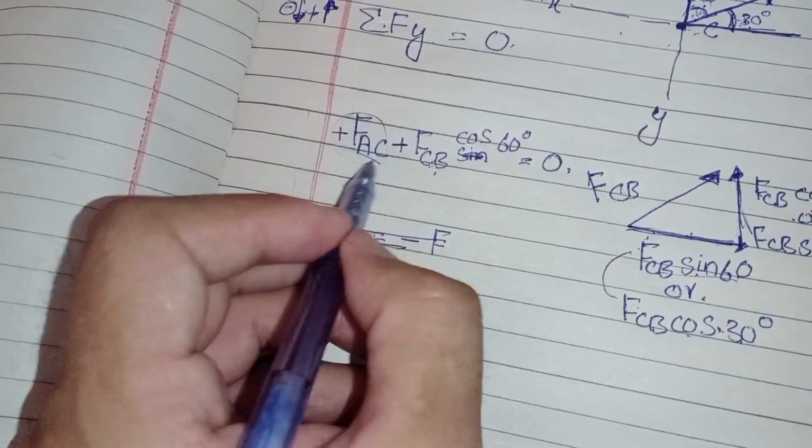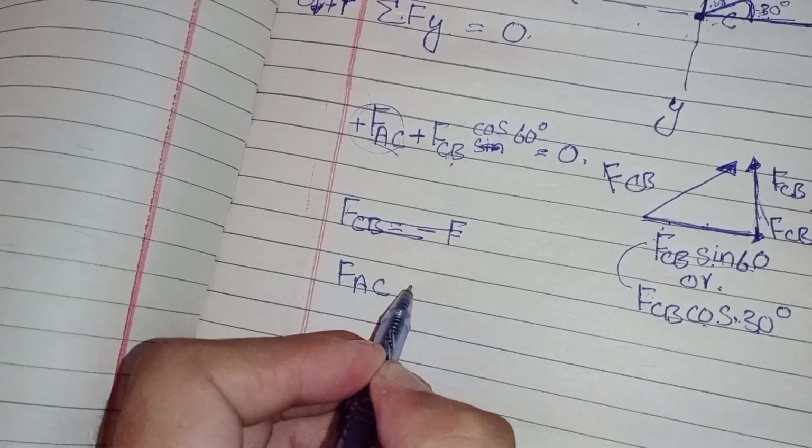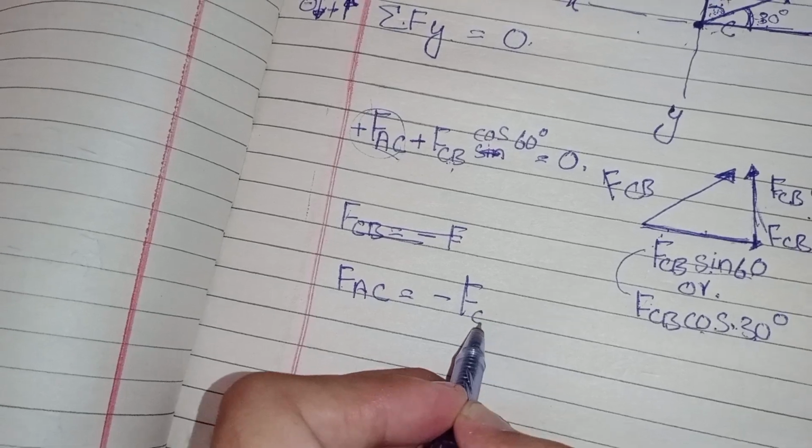I want to find AC. F of AC equals negative F of force at member CB cos 60 degree.